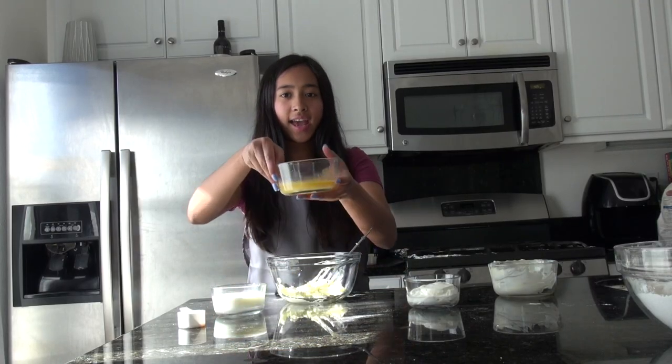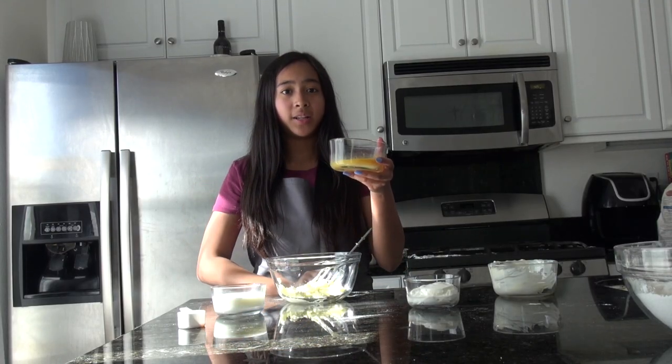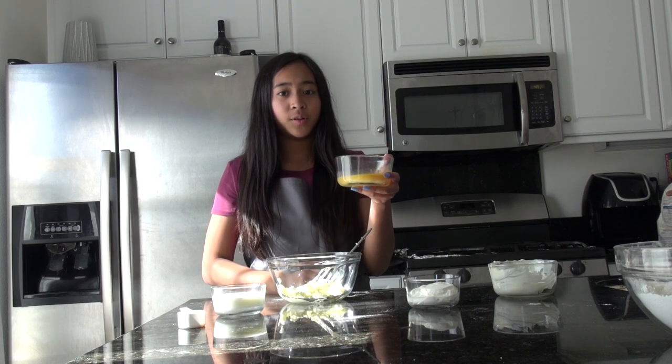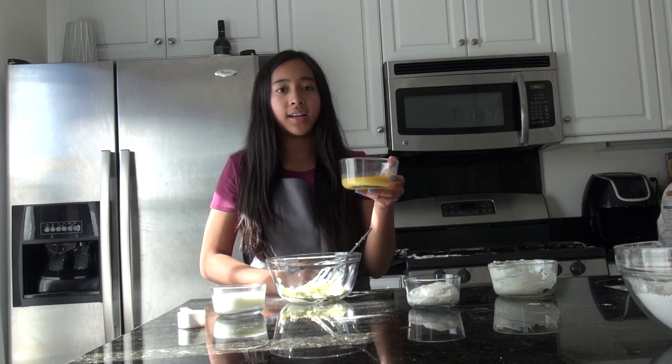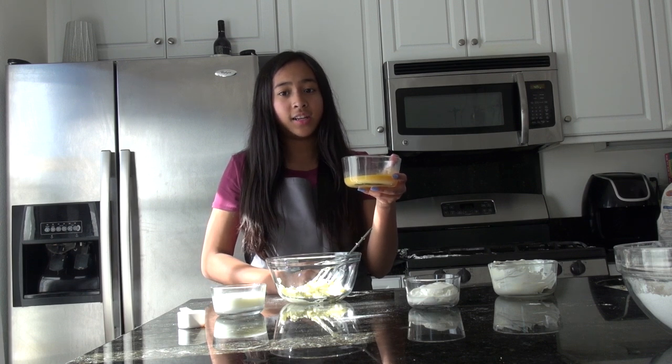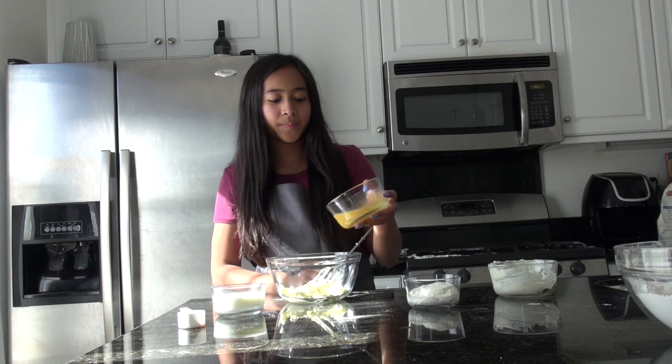Next is the eggs. They create structure and stability within the batter. They thicken and emulsify sauces. Eggs act as a binding agent as their proteins set. Eggs bind ingredients together, giving strength and stability.